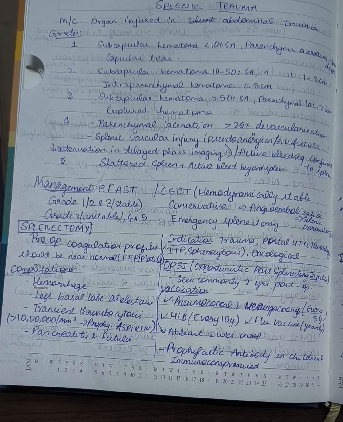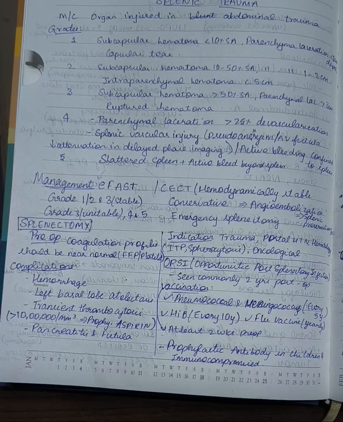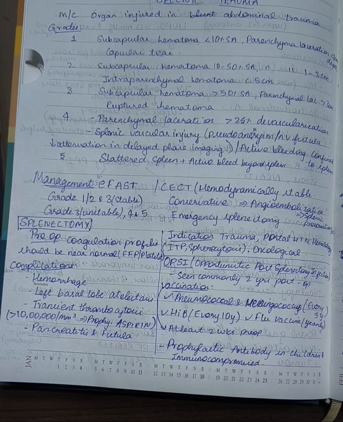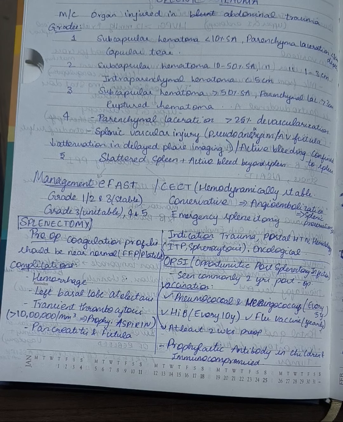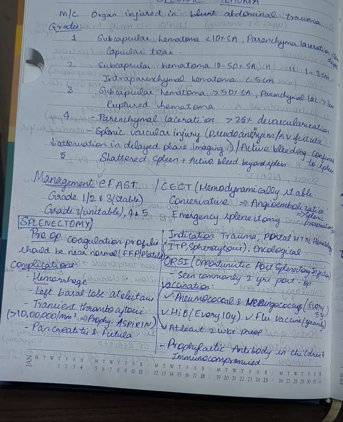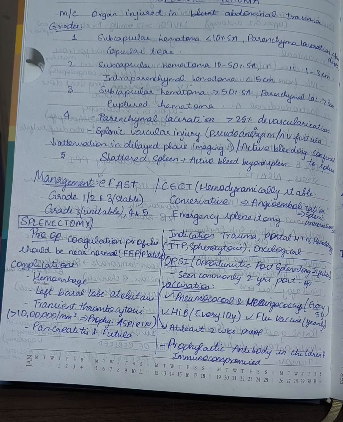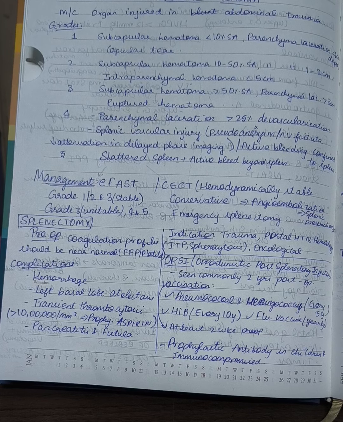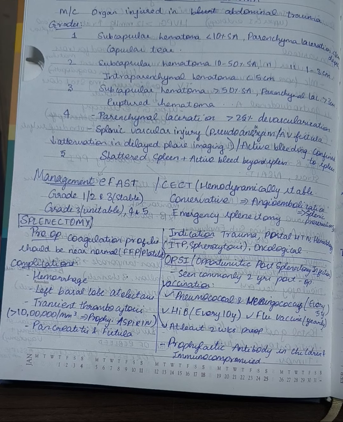Otherwise, we should proceed with splenic preservative surgeries. Grade 3 unstable or 4 or 5, we should proceed with splenectomy. Now coming to splenectomy, the main indications for splenectomy are trauma, which can be any iatrogenic or accidental trauma, and splenectomy can also be done in portal hypertension and hematological causes like idiopathic thrombocytopenic purpura and hereditary spherocytosis, and oncological causes.